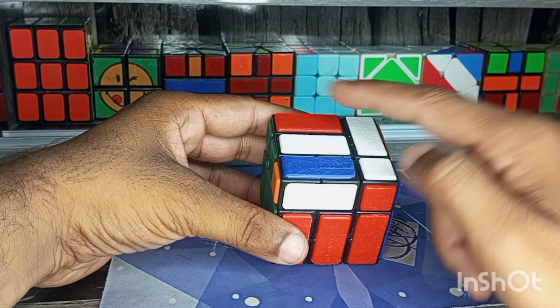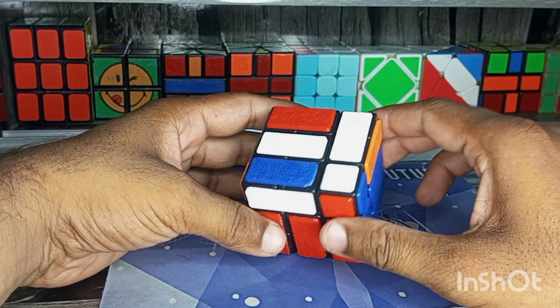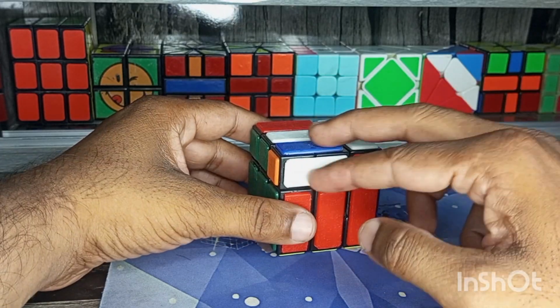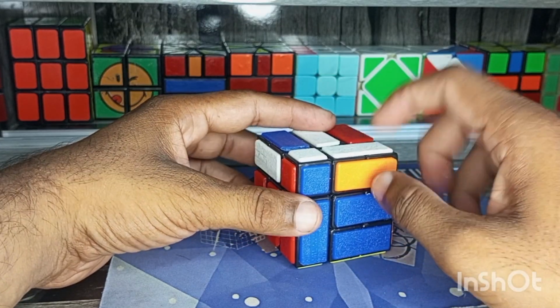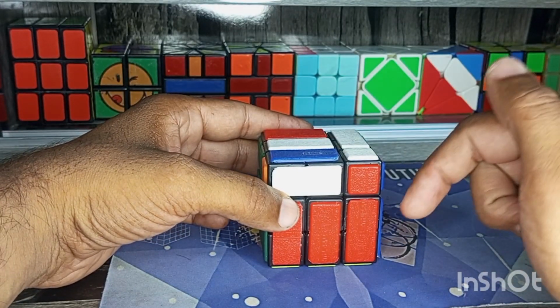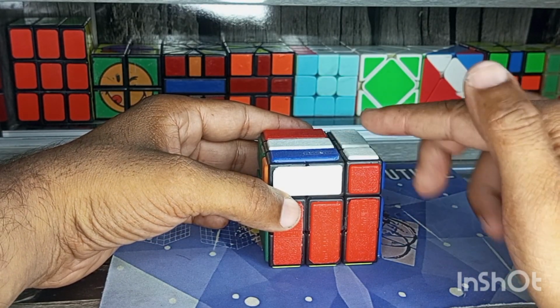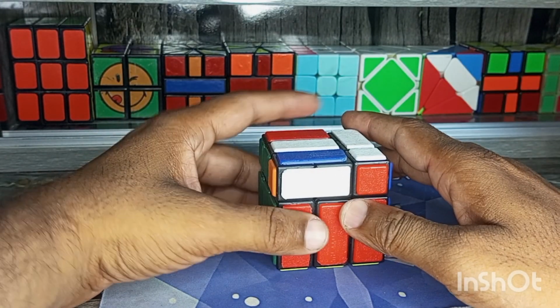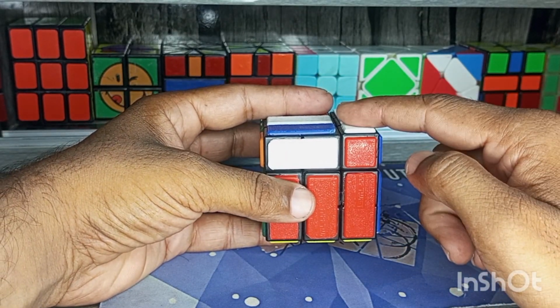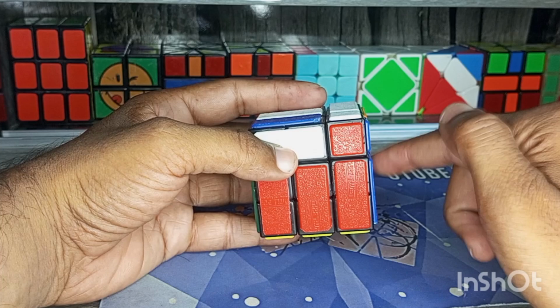We just apply algorithm number 3, and this time we will apply algorithm number 3 one time. So this white blue will shift in this side, this will be solved, white orange will shift in this side, and this piece will shift in this side. Sometimes we need to apply it 2 times and our cube will be solved. So just hold the cube like that. This is our main holding position: white in our top, red in our front, blue in this side.